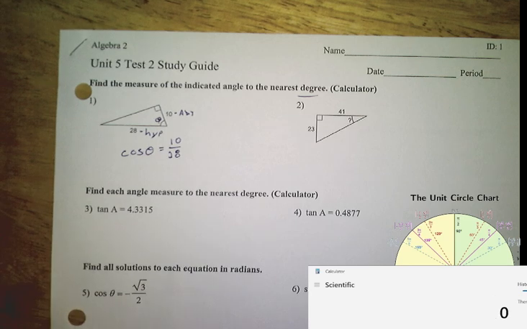We need to do inverse cosine of 10 divided by 28. Sorry, I'm not familiar with this calculator. Then we want to do the inverse cosine of that.